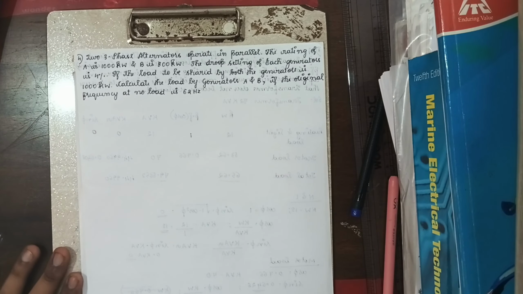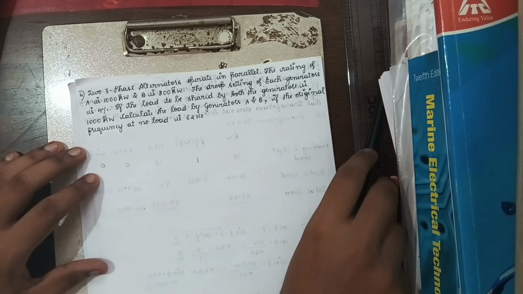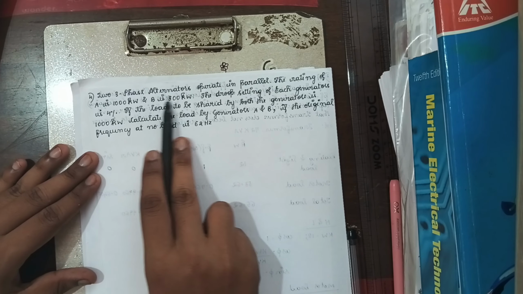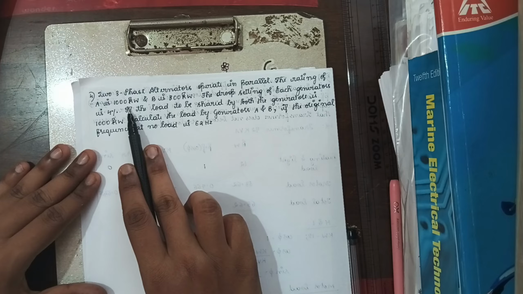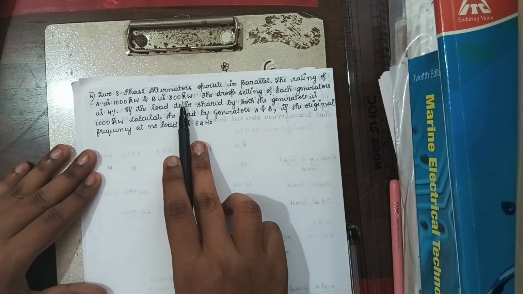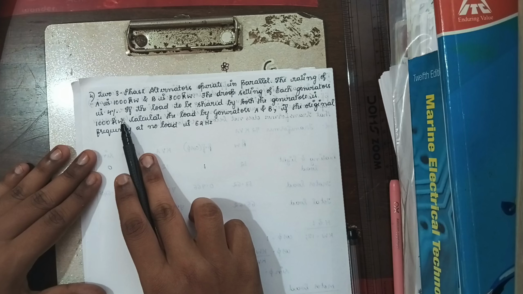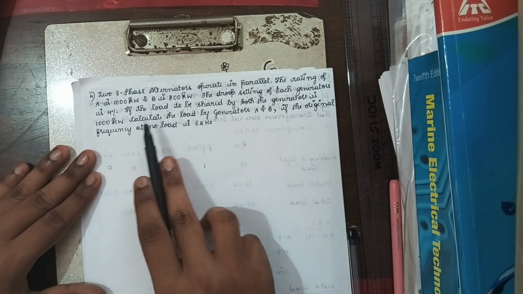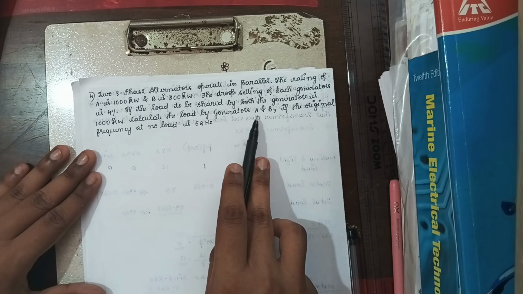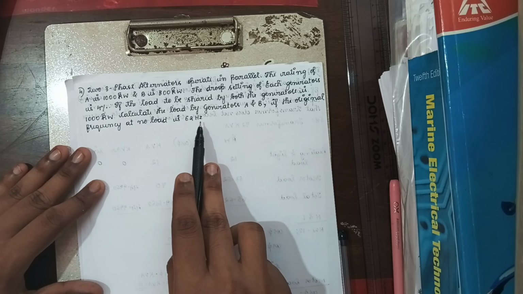Okay, let's move to the next problem, fourth problem. They're saying that two three-phase alternators operate in parallel. The rating of A is 1000 kilowatt and B is 800 kilowatt. The droop setting of both generators is 4%. If the load to be shared by both the generators is 1000 kilowatt, calculate the load by generator A and B if the original frequency at no load is 62 Hertz.